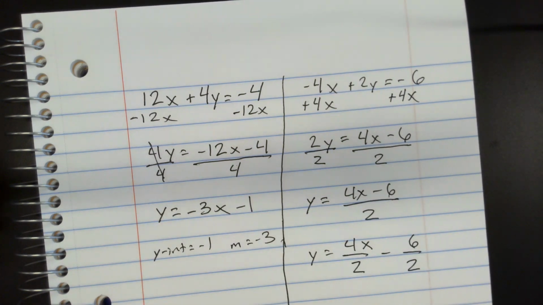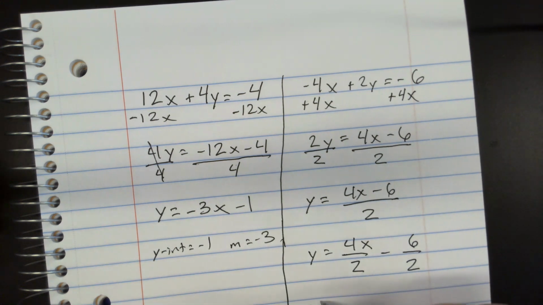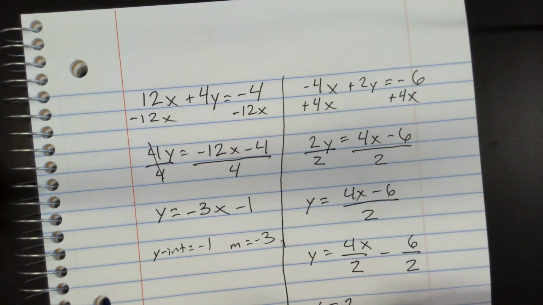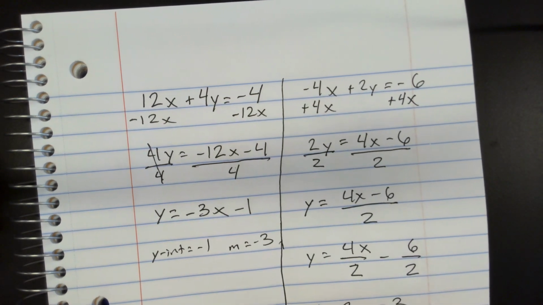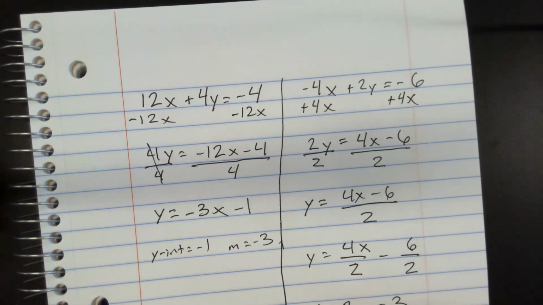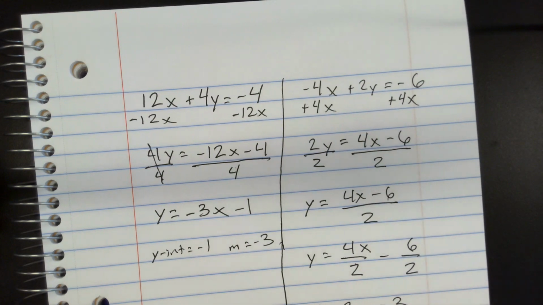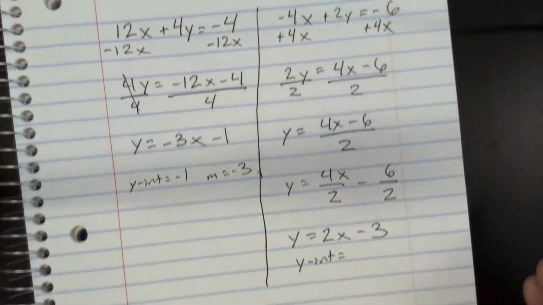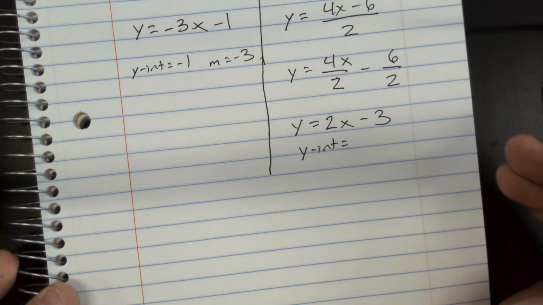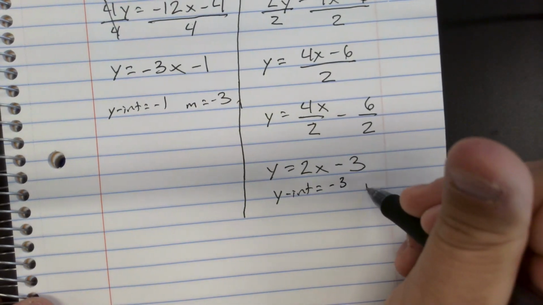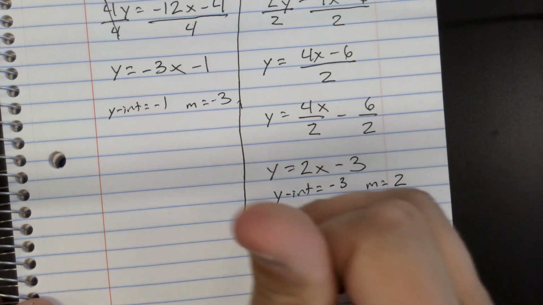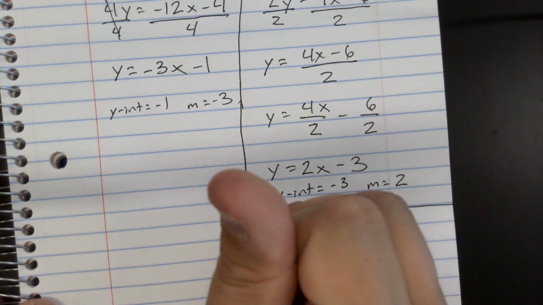Right, Tanner? And then we simplify. 4 divided by 2 is 2x. 6 divided by 2 is 3. So, what is my y-intercept, Tan? Our y-intercept is going to be negative 3. And our slope is 2.